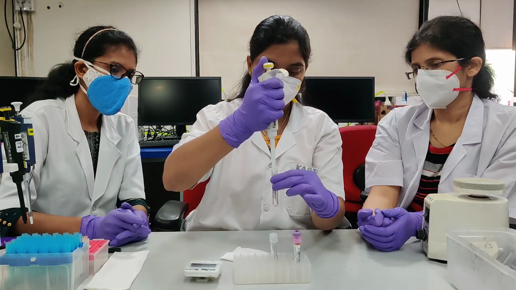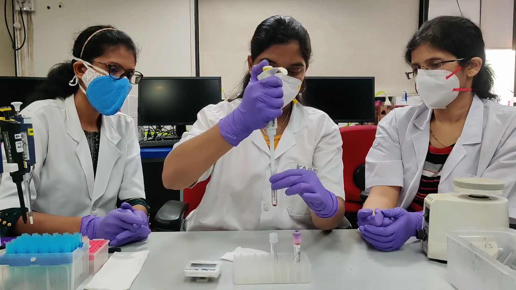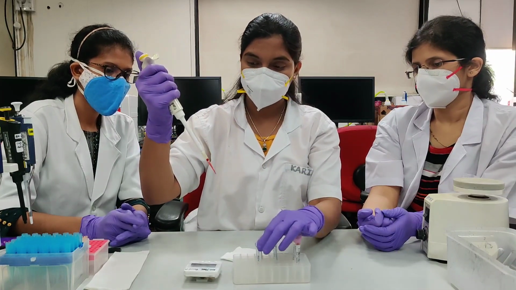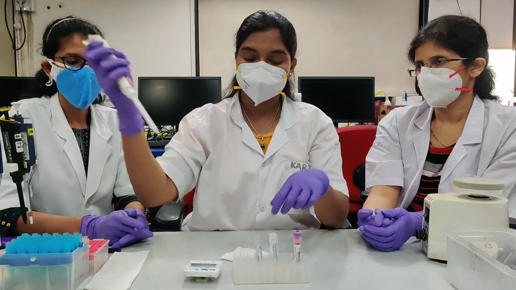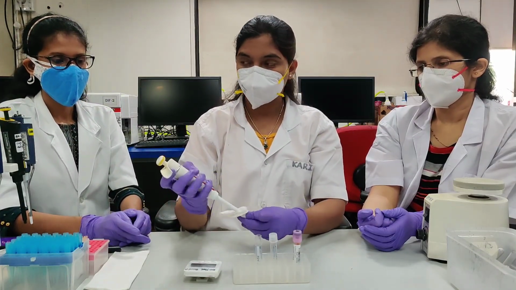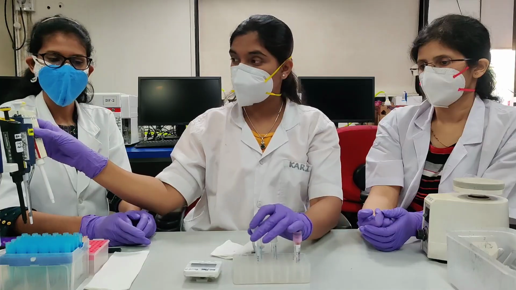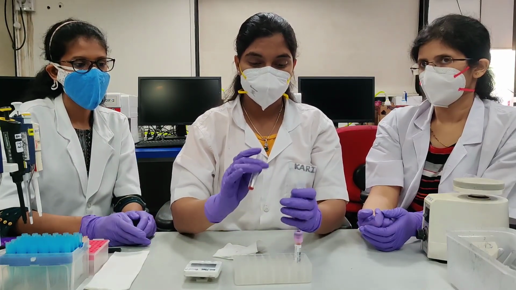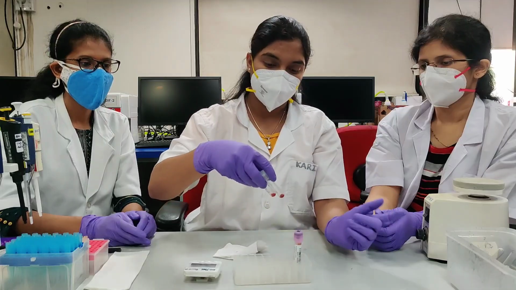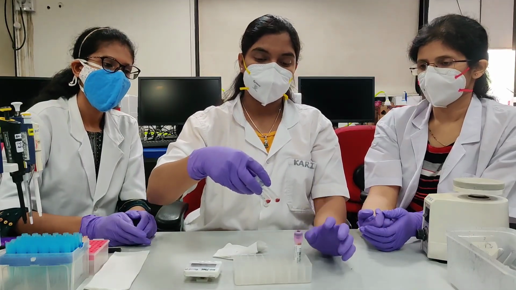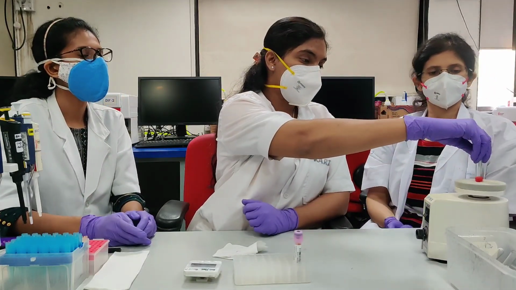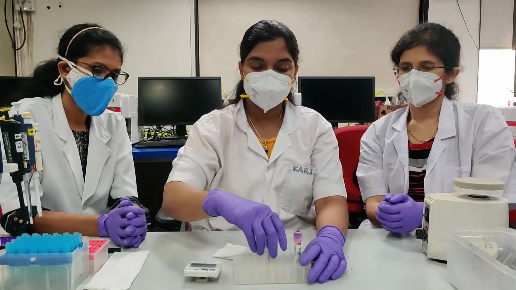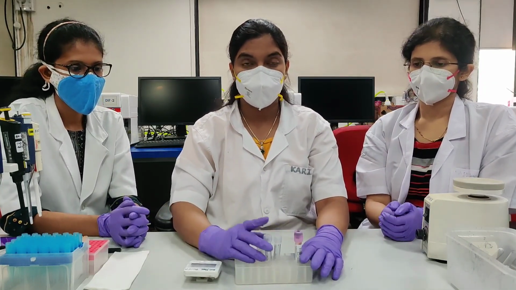Dispense the sample at the first stop. Release. Avoid touching to the walls. Now we have added the antibody cocktail and the sample. Vortex. Incubate for 20 minutes at room temperature in dark.